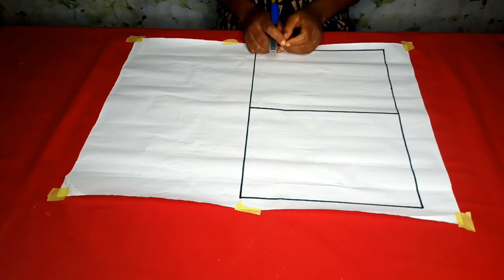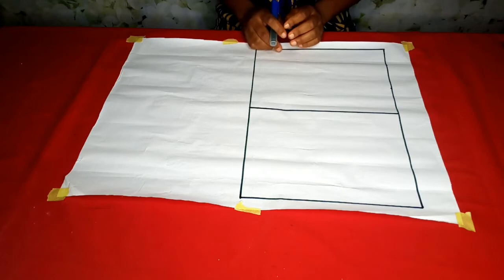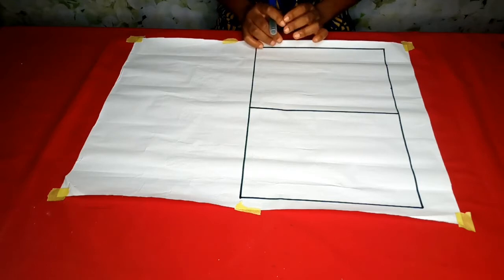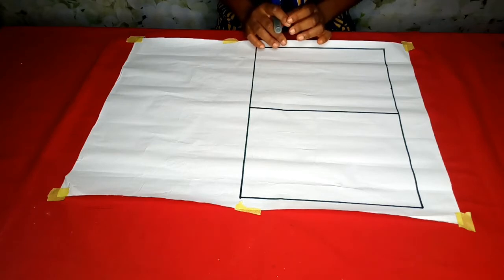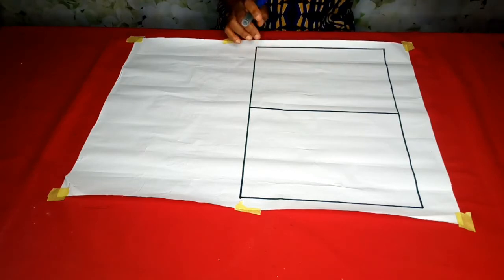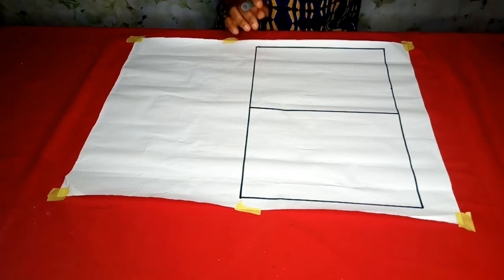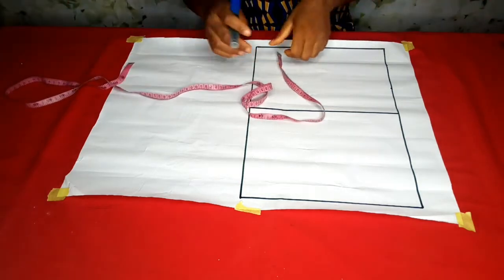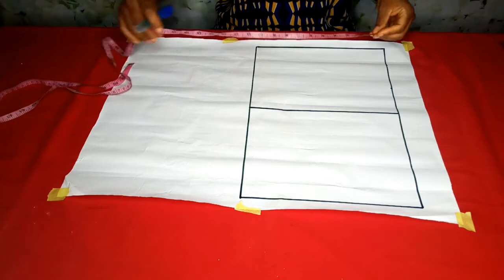So for today's tutorial, we'll be learning how to draft a basic bodice block for a kid. The measurements I'll be needing: the shoulder of the kid is 10, her chest is 24, her waist is 24, and her half length is 11. She's actually 6 years old. So let's go ahead and draft.